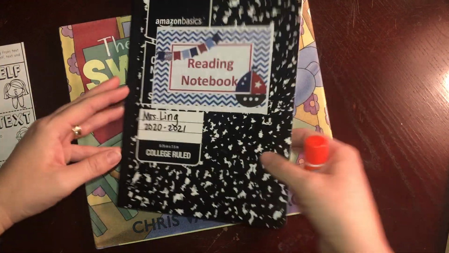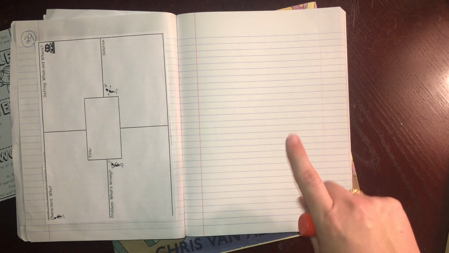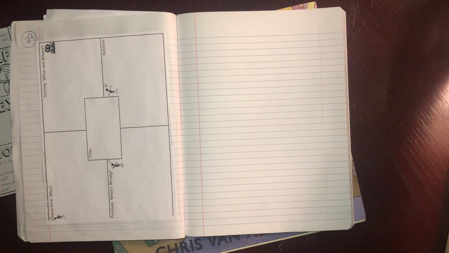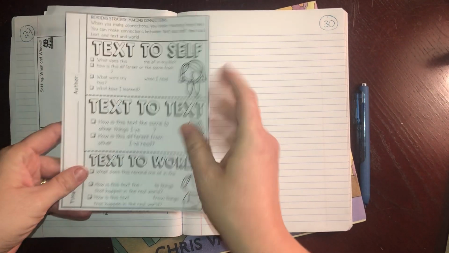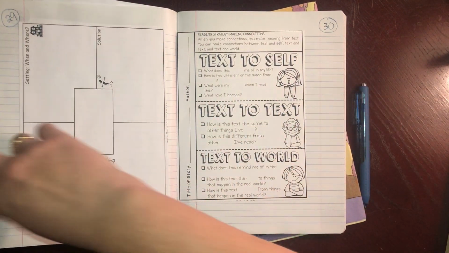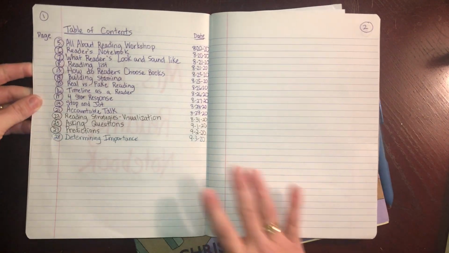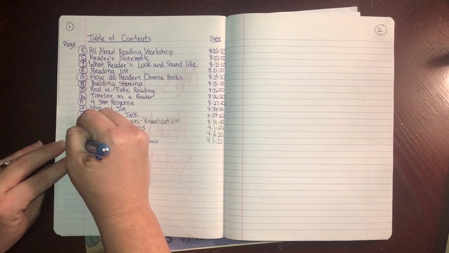So we're going to turn back to yesterday's reading strategy lesson where we talked about determining importance. You were asked to complete page 29 on your own during your independent work and then submit a picture to me. So we're going to move on to page 30. We're not going to glue this in quite yet because we have some work to do on it, because it's going to become a flip book. We're first going to turn back to our table of contents to insert the reading strategy we're going to focus on today. For this lesson, we started on page 30.